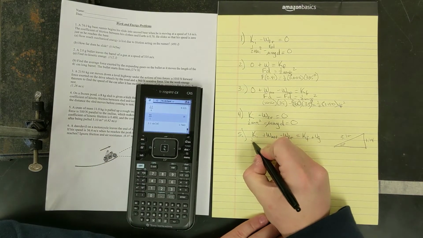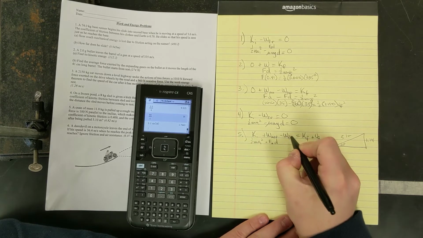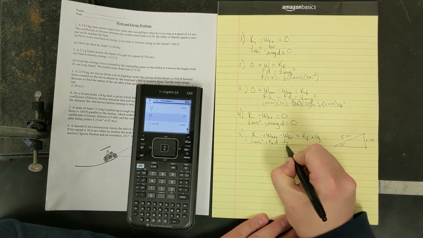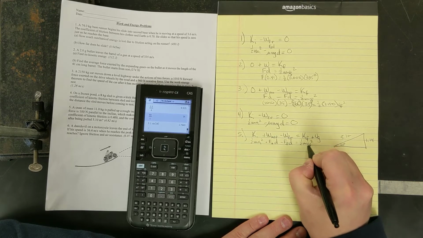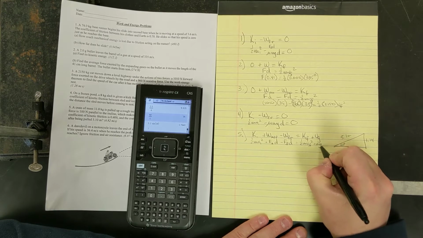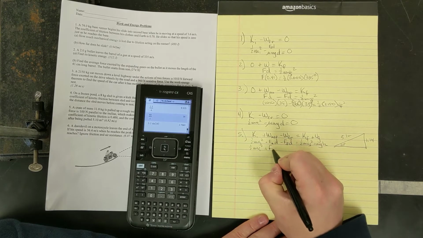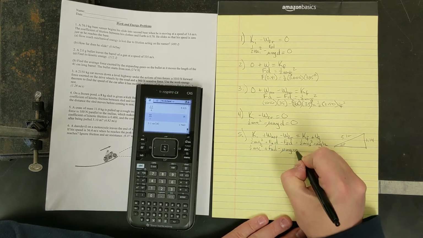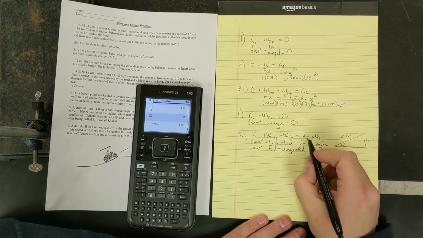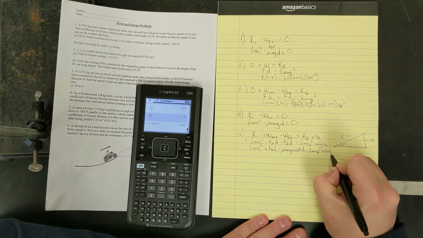So setting this up: 1/2 m v_i squared plus the applied force times the distance, minus the friction force times the distance, equals 1/2 m v_f squared. That's where our final speed's going to be, plus mgh. And the friction force on a ramp is mu m g cosine times the distance.